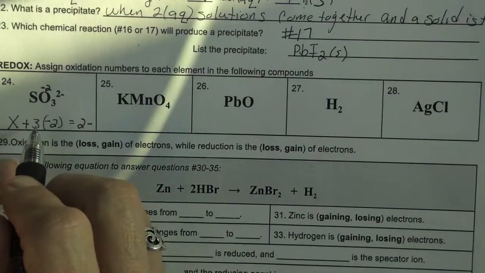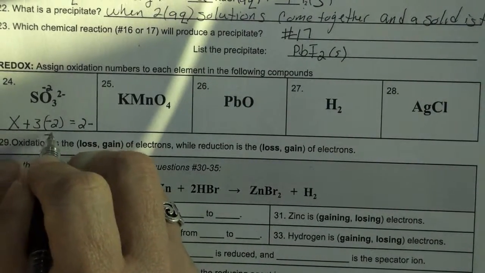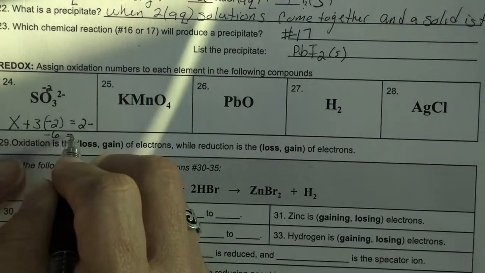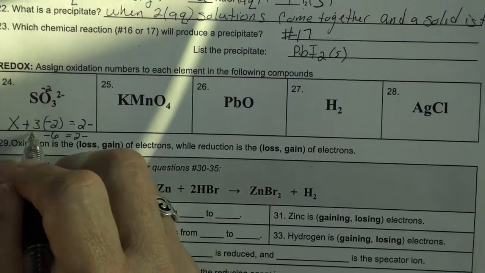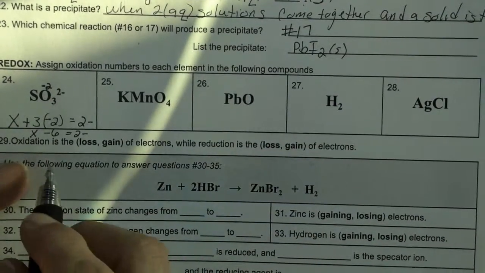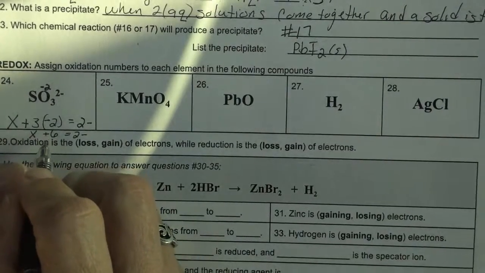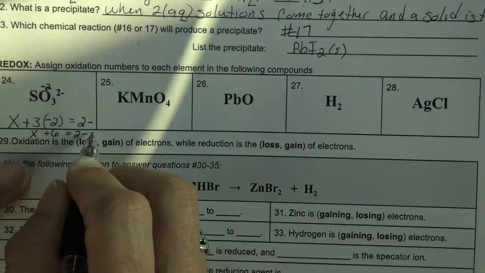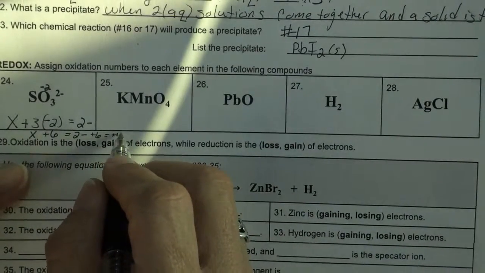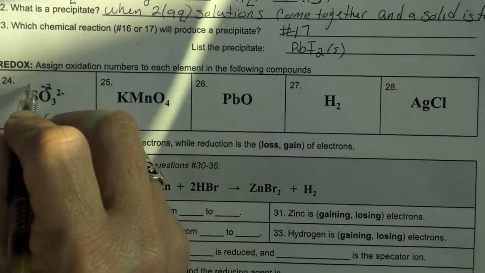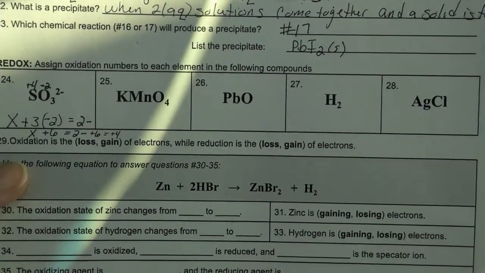So if I have 3 times -2, that ends up being -6, which is equal to 2 minus, and I've still got my X, so I'm trying to determine what is the oxidation number of sulfur. If I add 6 to both sides, I end up with X being +4. So sulfur is +4 for its oxidation number.